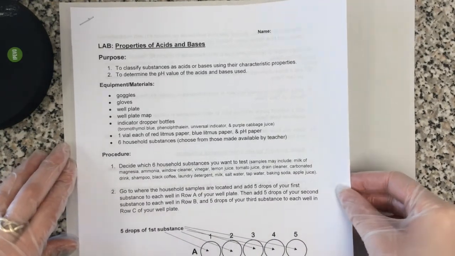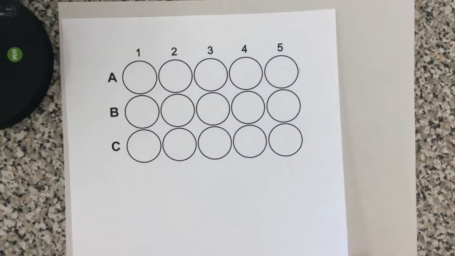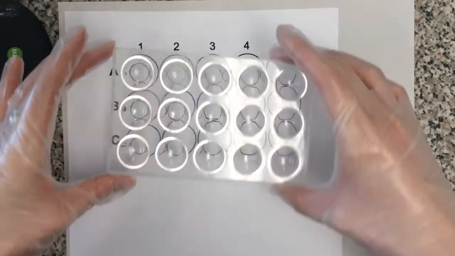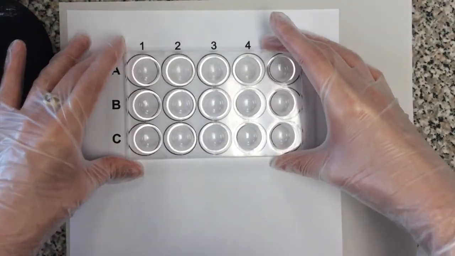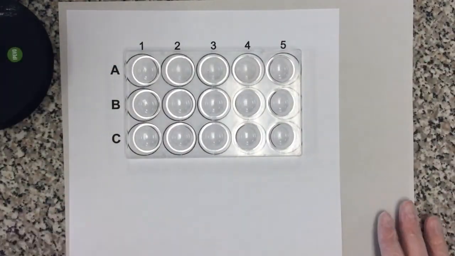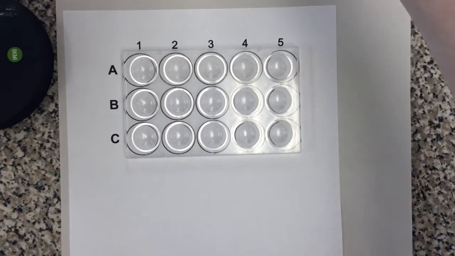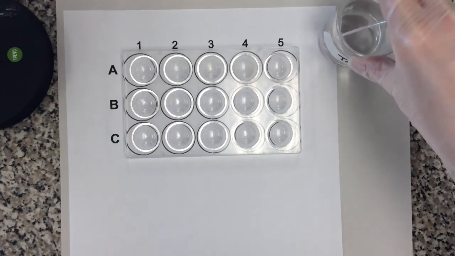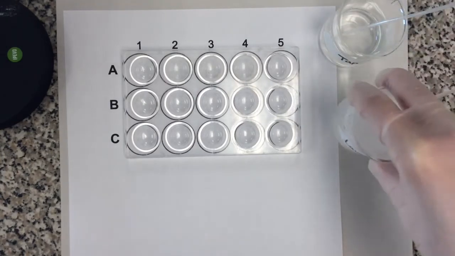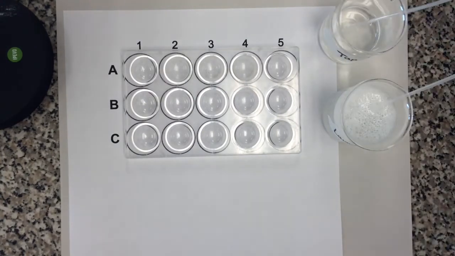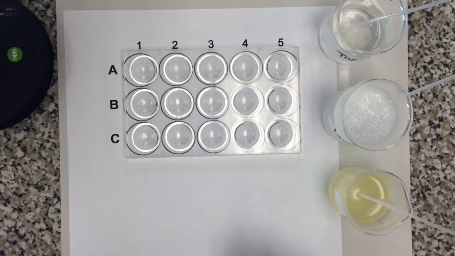So what we are going to be doing is using our well template and my well plates. They fit nicely over top. And I'm going to get a small sample of 3 of my unknown acids or bases. Let's pick for now tap water, laundry detergent, and some lemon juice.